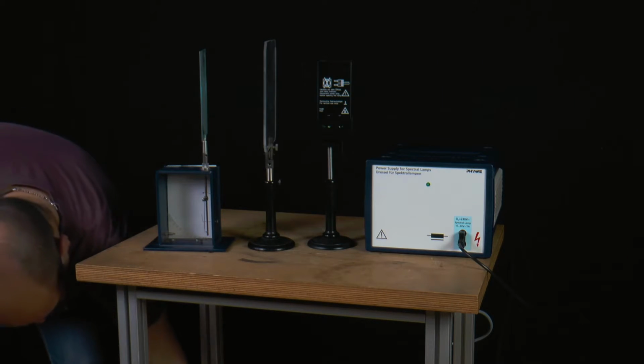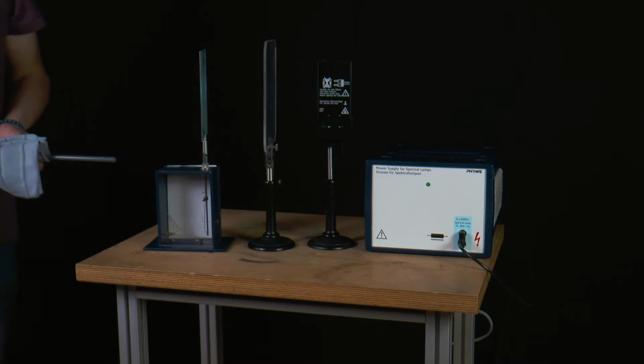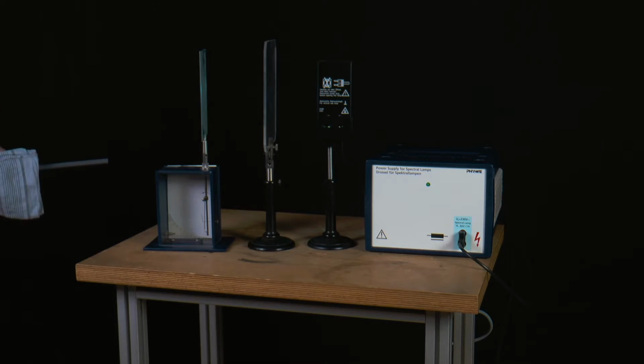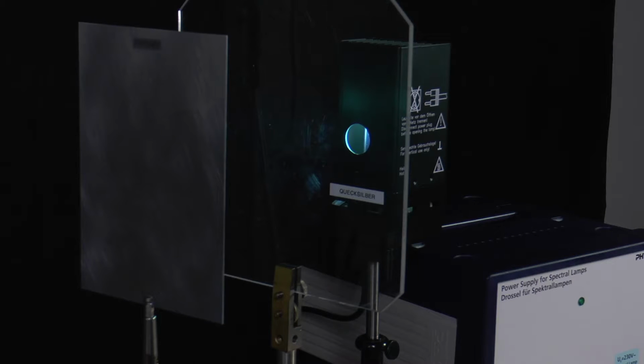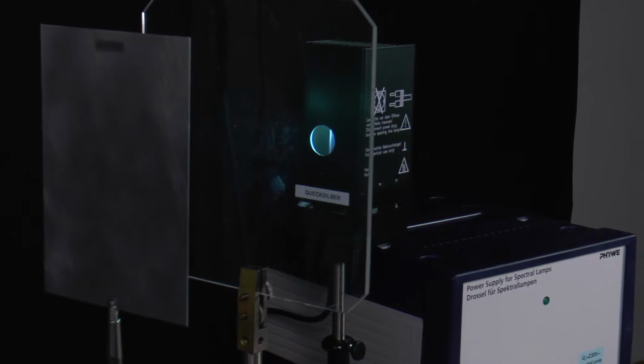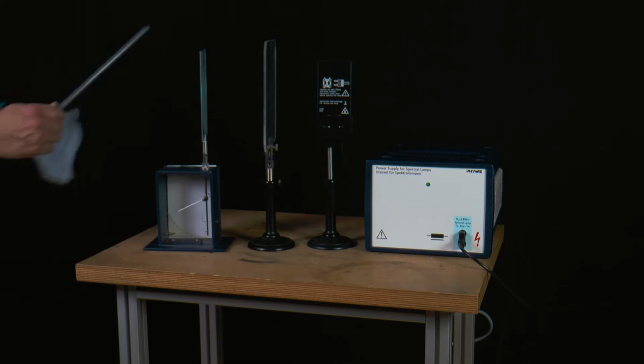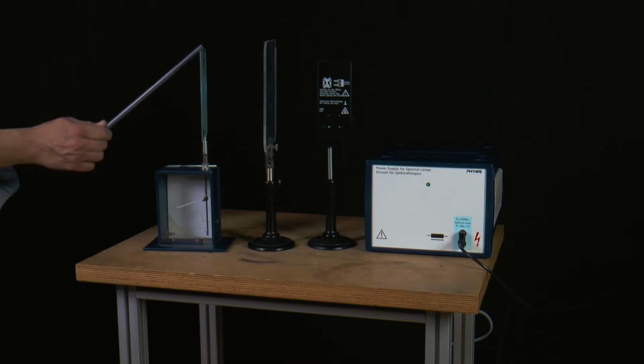Now the PVC rod is charged again by rubbing it against a cotton cloth and the charge is transferred to the zinc plate. The electrometer again shows a deflection. Now a mercury vapor lamp is directed at the zinc plate and an additional plexiglass plate is placed between the lamp and the zinc plate. It can be observed that the deflection of the electrometer remains unchanged.